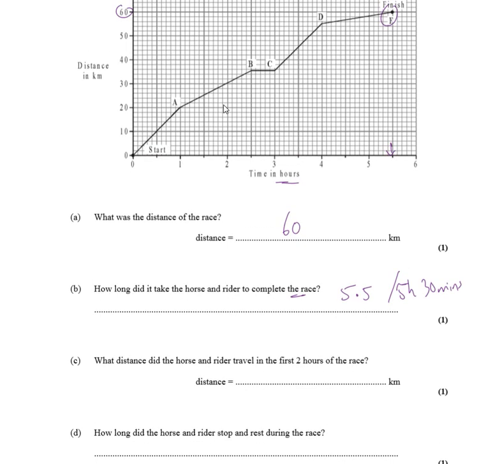So what distance did it travel in the first 2 hours? So first 1, 2, so 2 hours, we go up, we go to this point here, and then we go down here, and then we get 30. So therefore, it has traveled 30 kilometers. That's how we get it. Now, if you got this wrong, you will notice what I'm doing to get the answer, and this is what you need to do to get the answer. So this is your bubble pen.